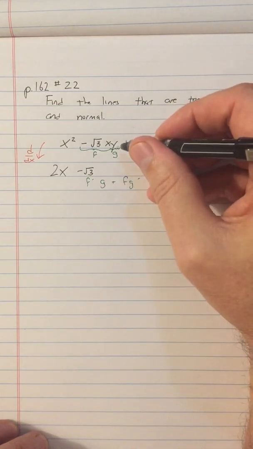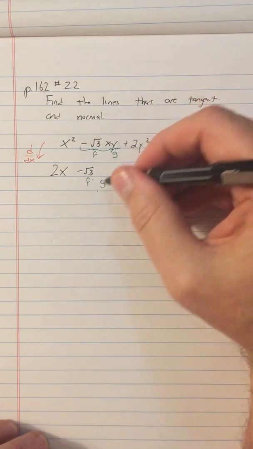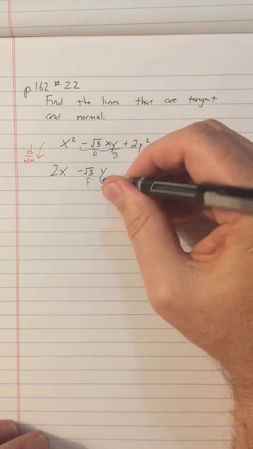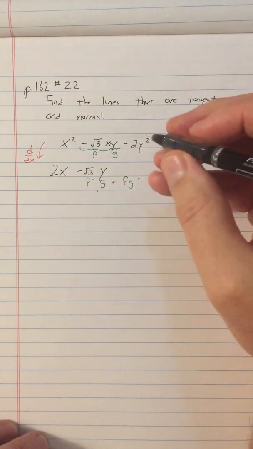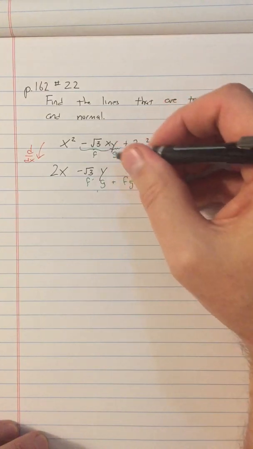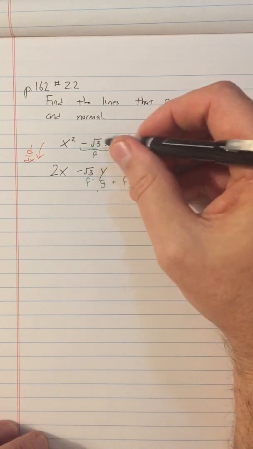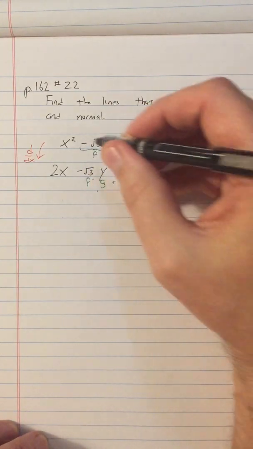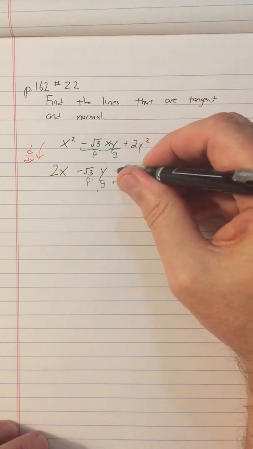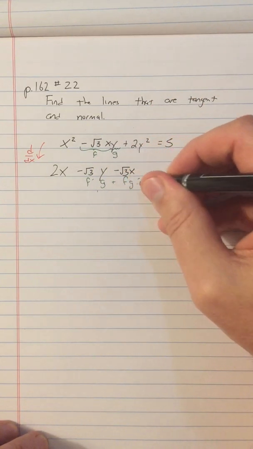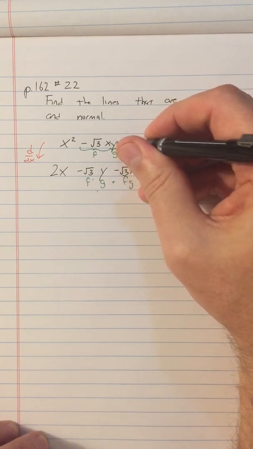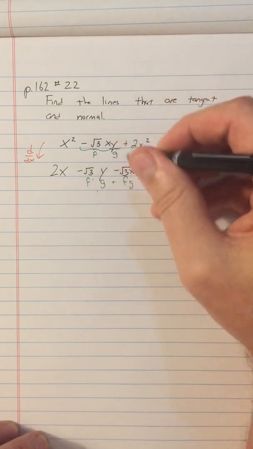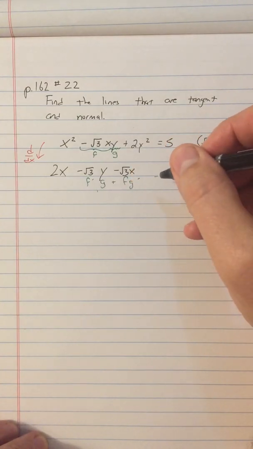Then when I do g, I'm just putting g, so it's not a derivative. So I'm going to put y, but I'm not going to put dy dx because the g is not a derivative. Now I'm still doing the product rule, so I'm just going to copy down the f, negative square root 3x, and then I need g prime. I have g as a function in y, and I'm doing g prime, so I'm doing the derivative of a function in y with respect to x. I need the dy dx.